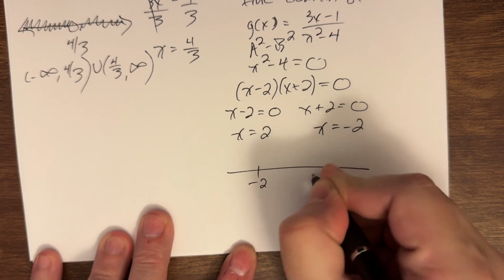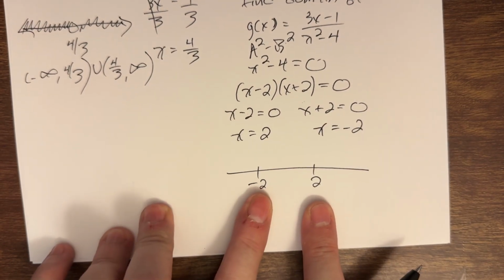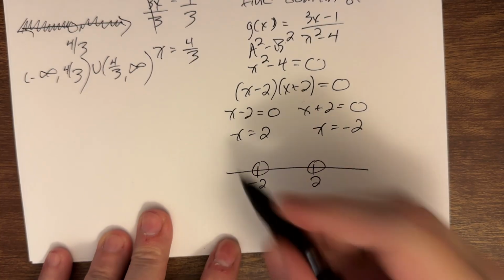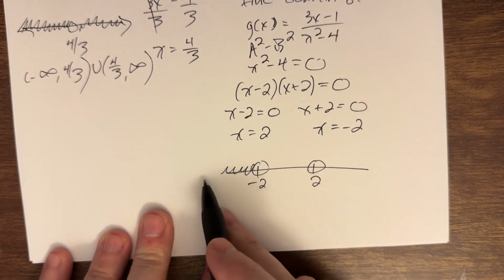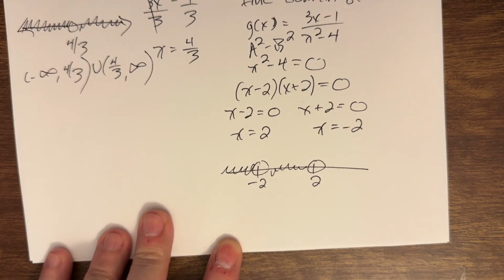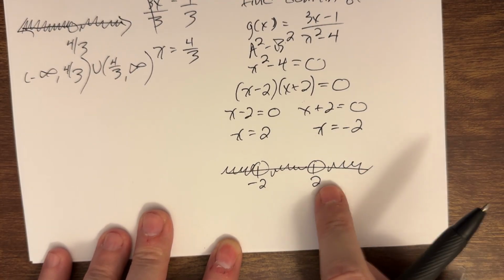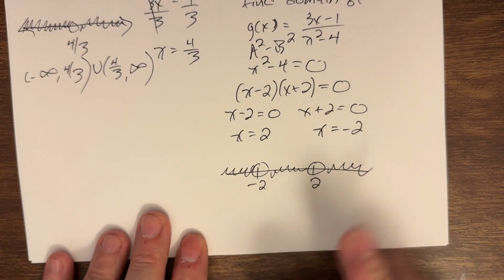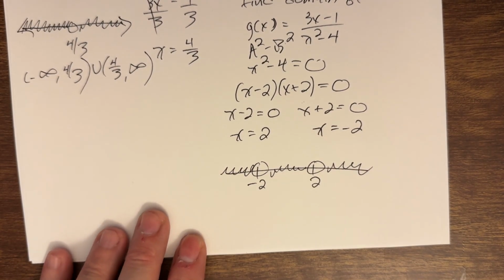Negative 2 would be over here. Positive 2 would be over here. I'm throwing them both out. So I would have everything in front of negative 2, everything between negative 2 and positive 2, and then everything past positive 2. This time I see 3 intervals.